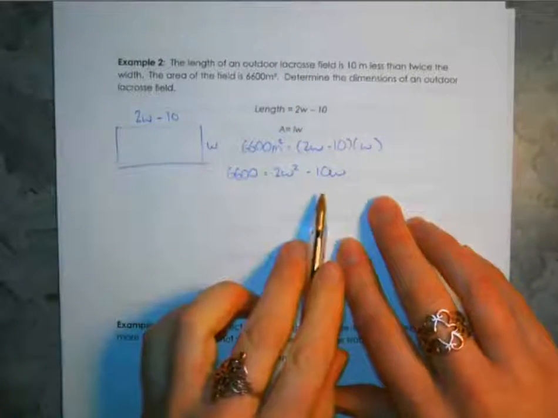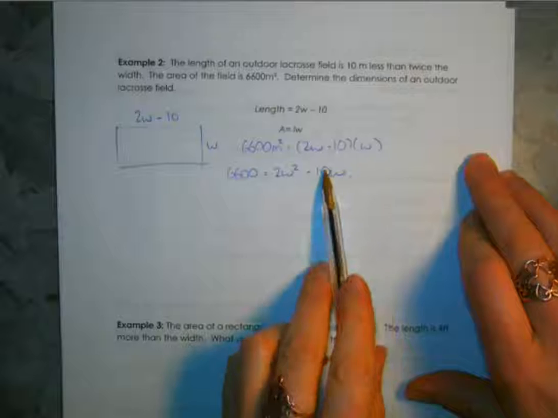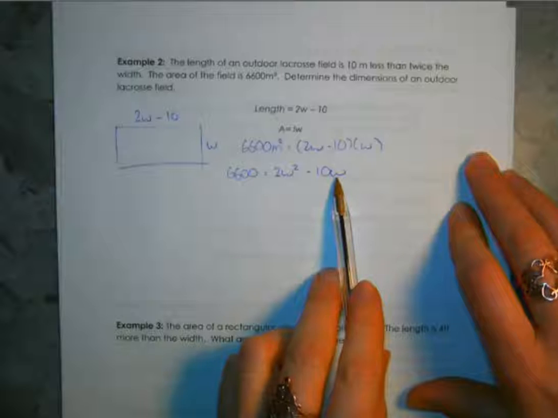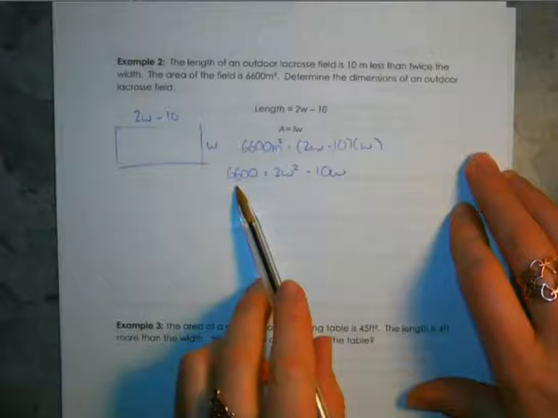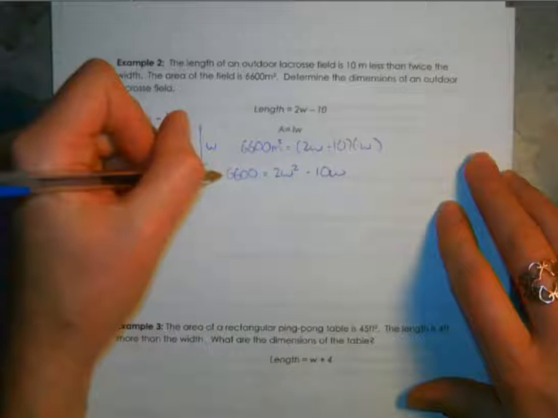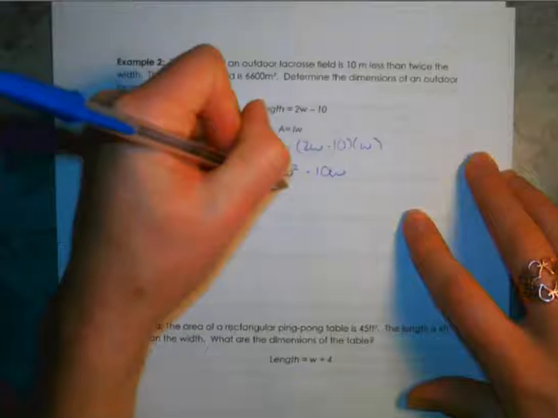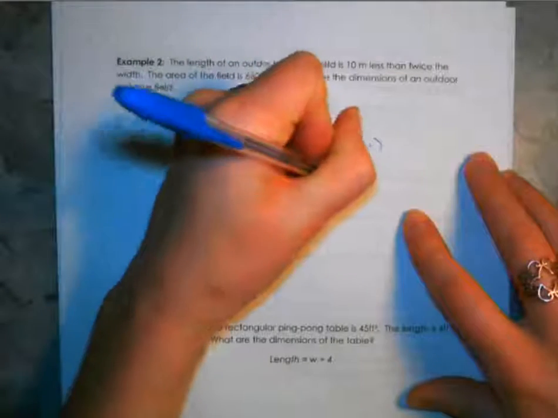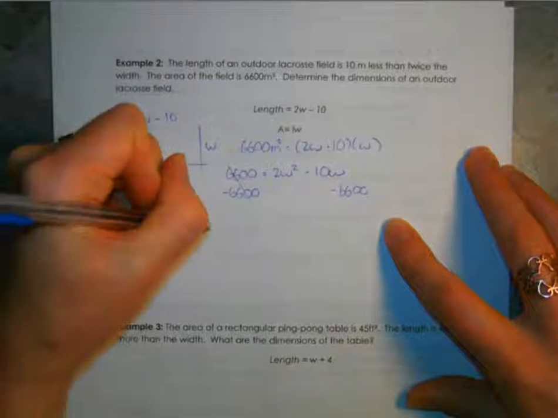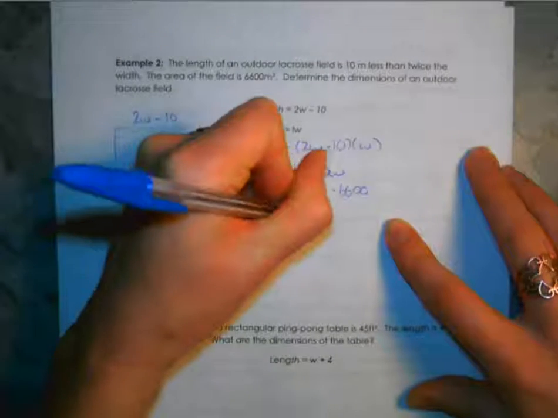Okay, so now I have values. Now if I'm looking for the dimensions, that means I'm solving for w, right? I'm solving the equation. And remember that in order to solve the equation, it has to be equal to 0. So that means we need to move this 6,600 away so that we have 0 on this side. So if we have plus 6,600 now, to move it to the other side, we need to subtract 6,600 from both sides. Okay, and so then that gives us 0 is equal to 2w squared minus 10w minus 6,600.